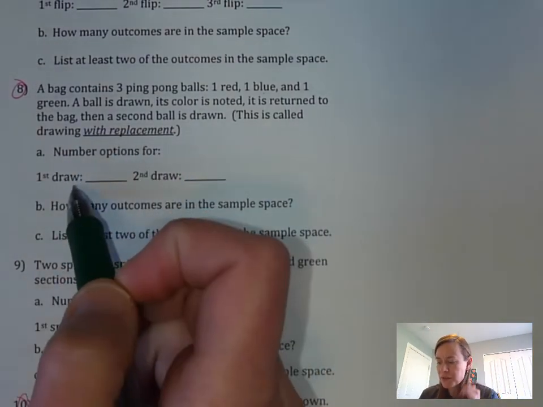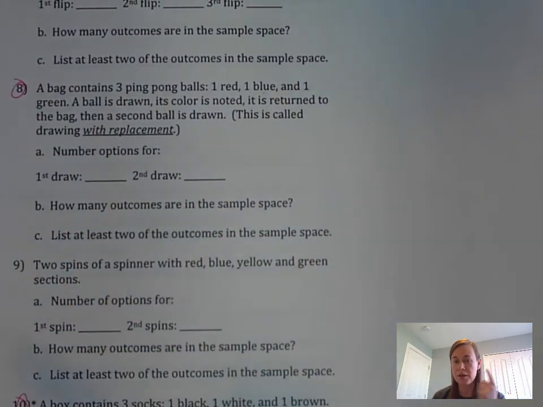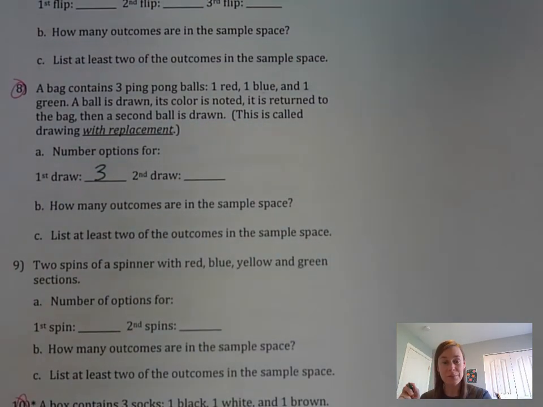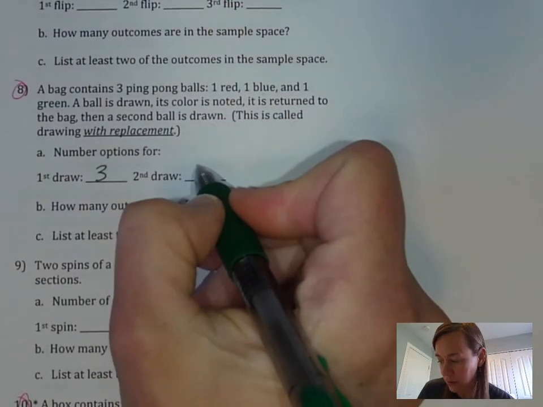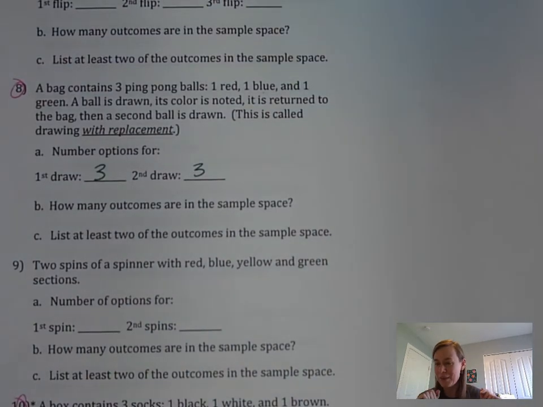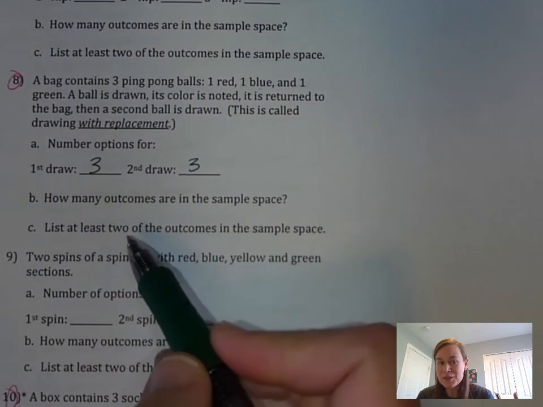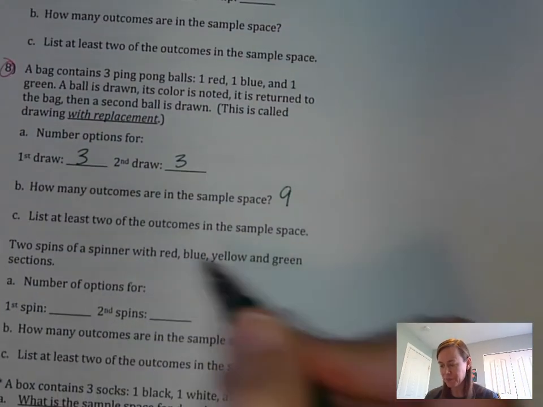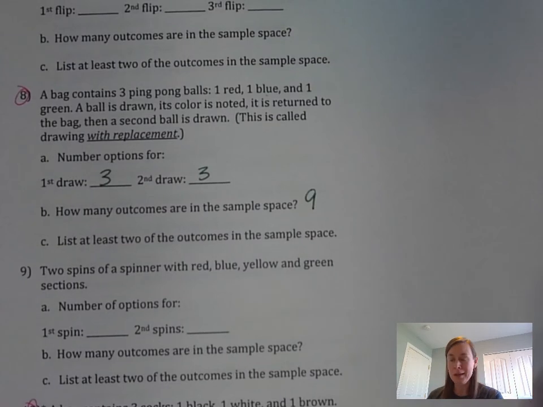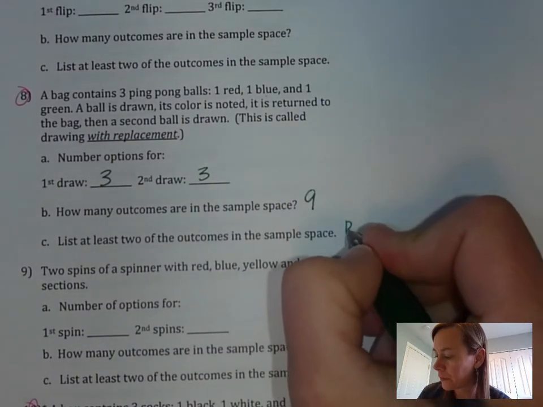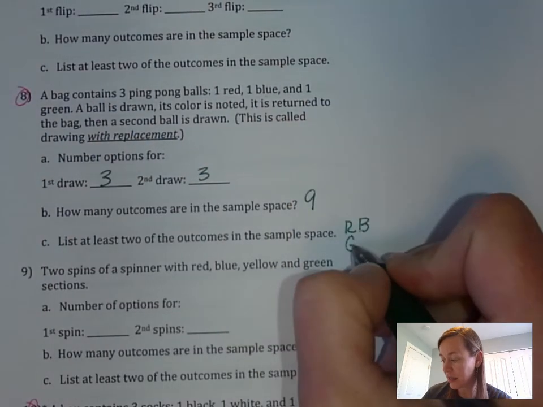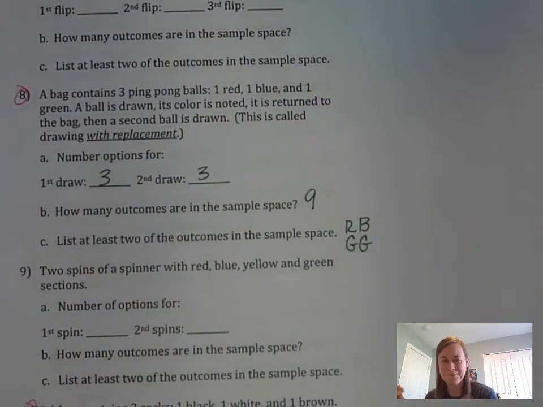What are the number of options for that first draw? So on the first draw, it could be red, blue, or green. 3 options. And now we're putting that ball back in, and we're doing a second draw. How many options are there? There are still 3. There's still going to be 3 balls in the bag. So how many outcomes are in the sample space? 3 times 3. That gives us 9. Now list 2 of the outcomes. Okay, let's say red, blue. Red, blue. What's another outcome? How about green and then green again? That could happen. Okay, done.